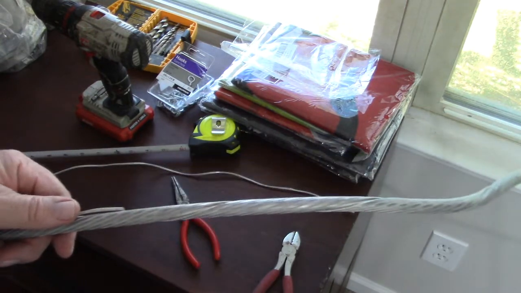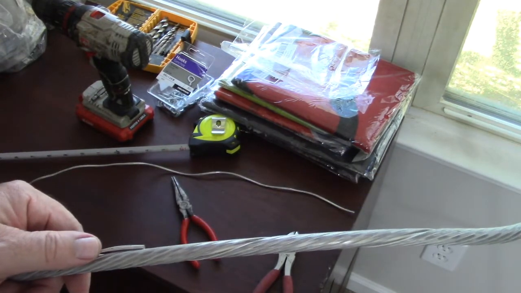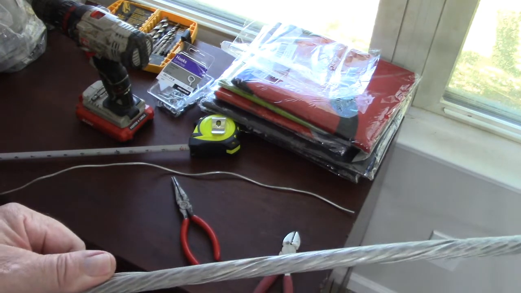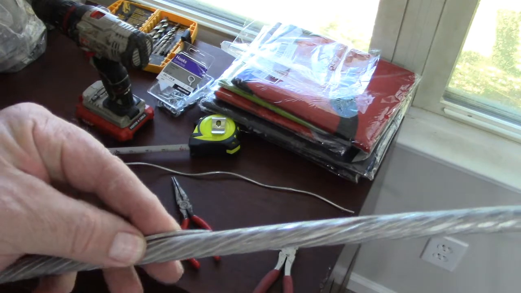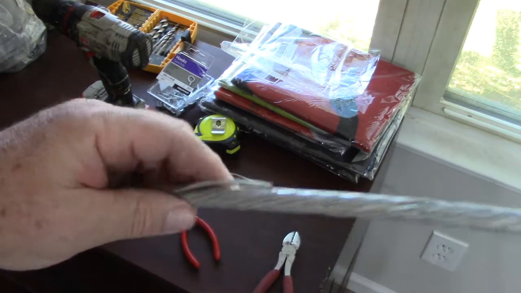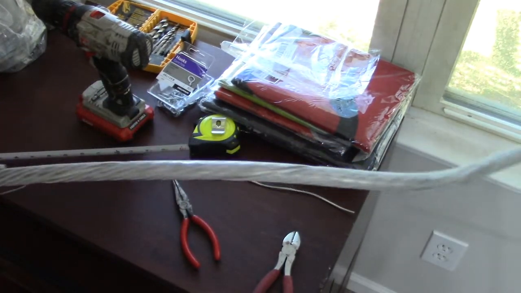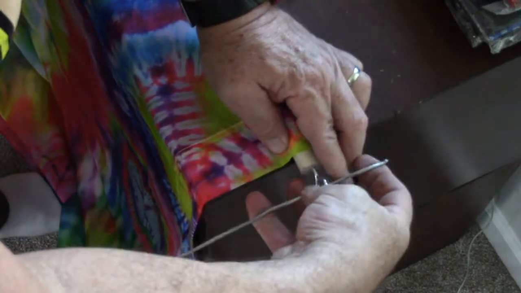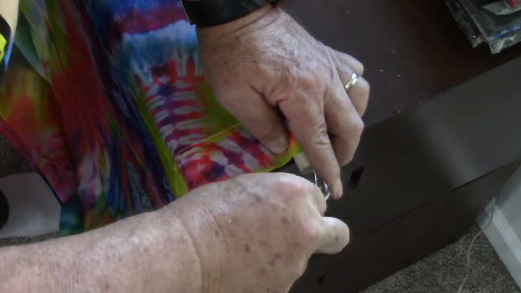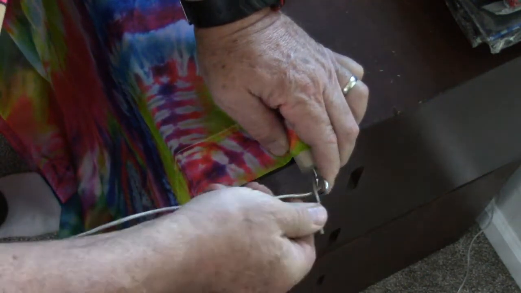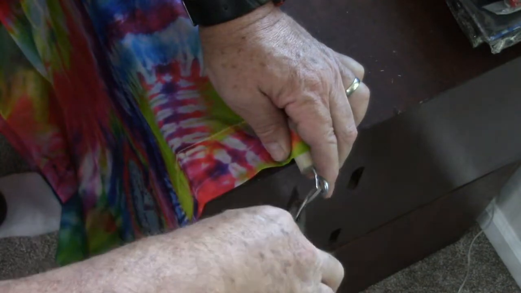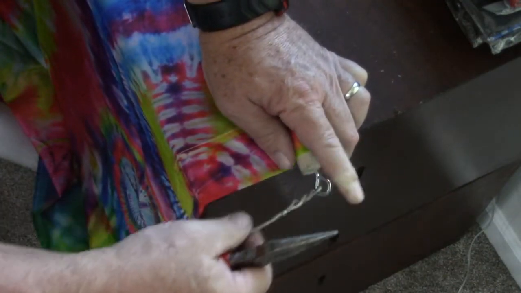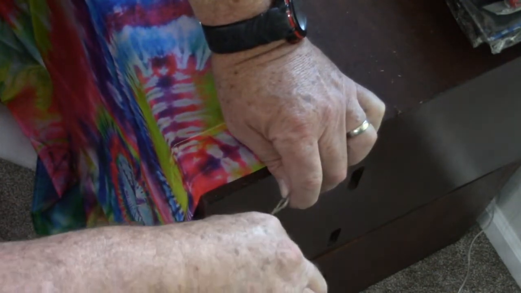Now, you could use old speaker wire, some electrical wiring from a house, like from Romex or something. Whatever you got on hand. You could use a piece of string if you wanted to. Whatever you got. So, I got my wire here. I'm just going to put this through. Give this a twist or two. That's more than enough to hold up a little bitty silk flag.